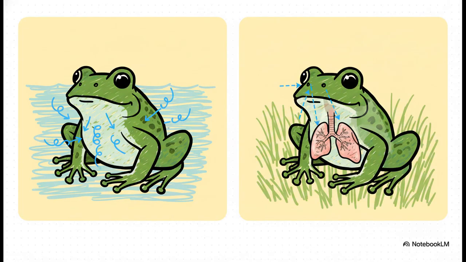To turn those absorbed nutrients into actual cellular energy, the frog obviously needs oxygen, and frogs are total evolutionary marvels because they operate in two distinct physical realms, which means they need two different breathing methods. Underwater, they rely completely on cutaneous respiration. Their moist skin acts as a respiratory organ, allowing dissolved oxygen to diffuse straight into their blood. But on land, they switch over to pulmonary respiration, actively pumping air through their nostrils, into their buccal cavity, and down into a pair of pink, sac-like lungs located in their thorax.